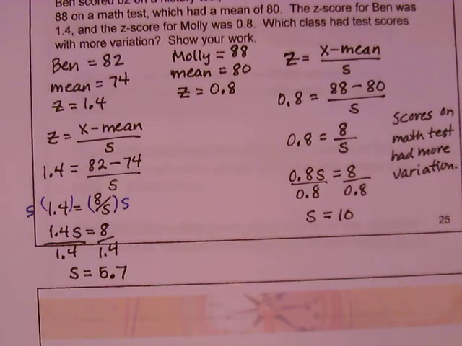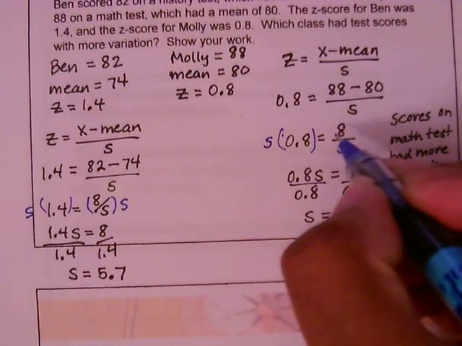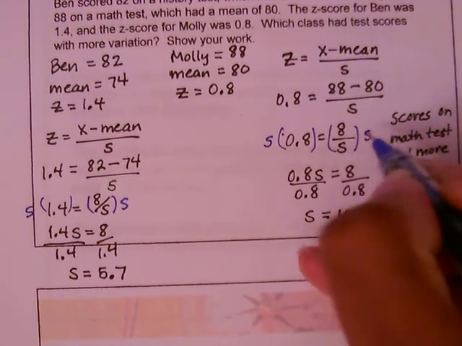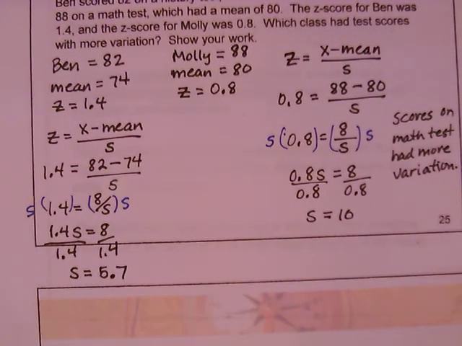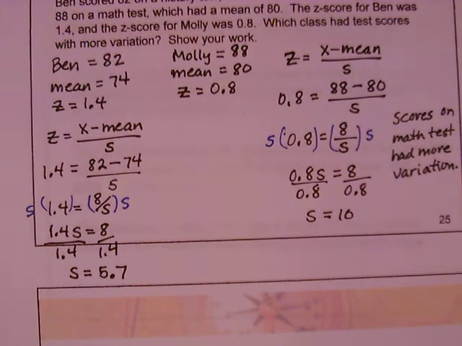So I got 0.8 is equal to 8 divided by s. And of course, to get that s out of the denominator, I have to multiply both sides by s. So it'll be 0.8s is equal to 8. And then divide both sides by 0.8, you'll get s is equal to 10. So the standard deviation in that math class was 10. So which class had test scores with more variation? It was the math class, because their standard deviation was 10. So the scores on the math test had more variation.